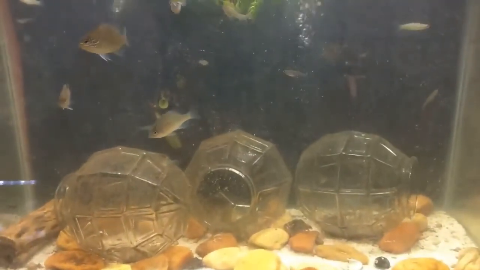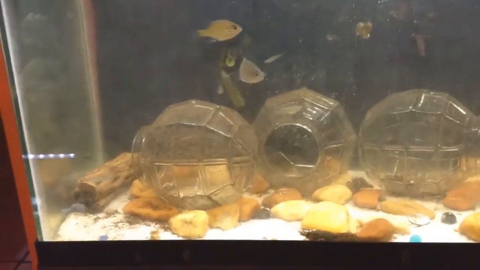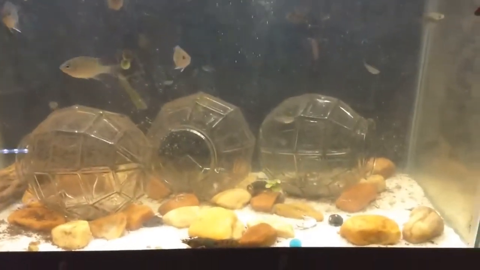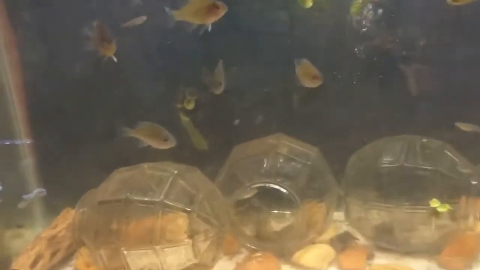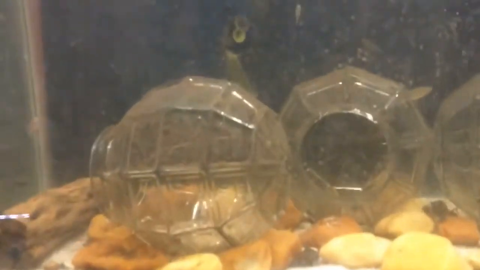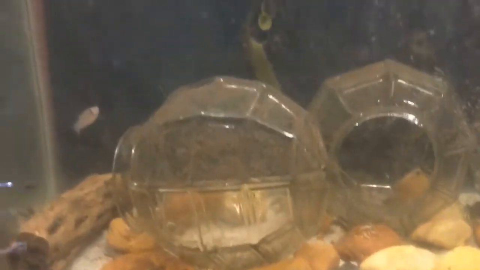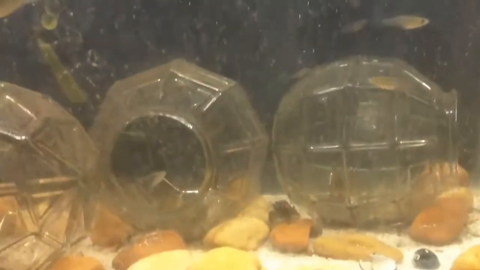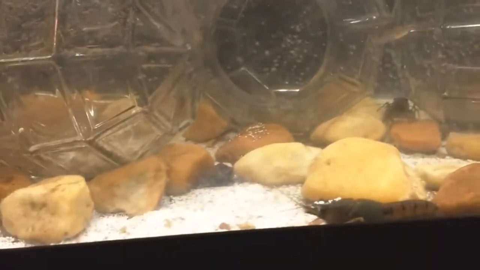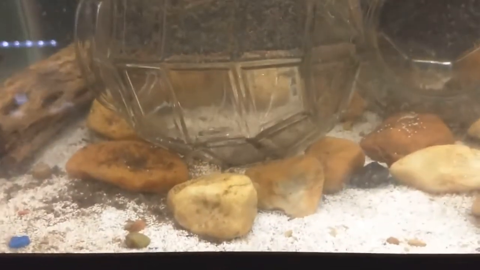Let's get down to how to maintain and not kill your beneficial bacteria whenever you're doing water changes. Because your beneficial bacteria, the good stuff, grows on the surface area of the aquarium, on everything. It grows on rocks and the substrate, which here mine is sand.